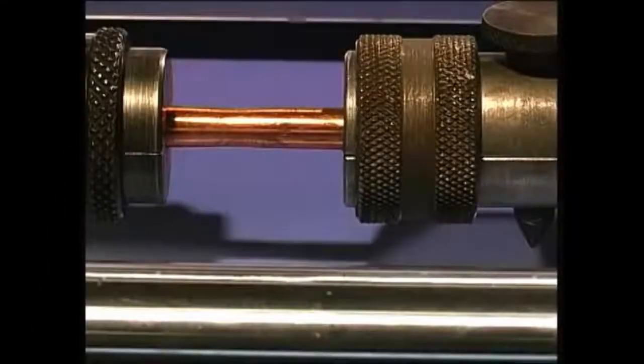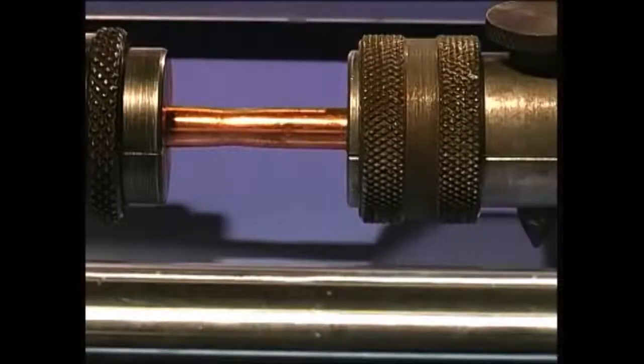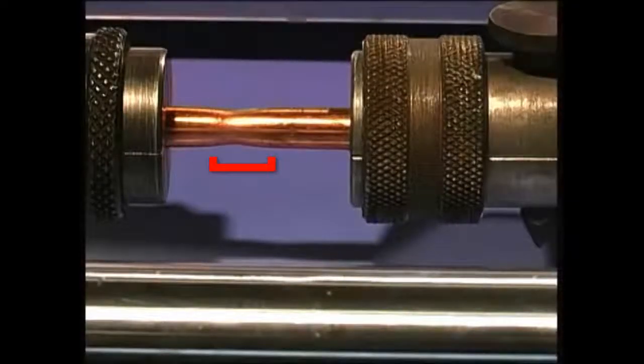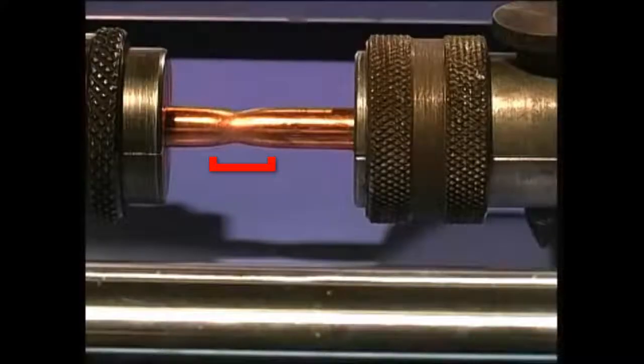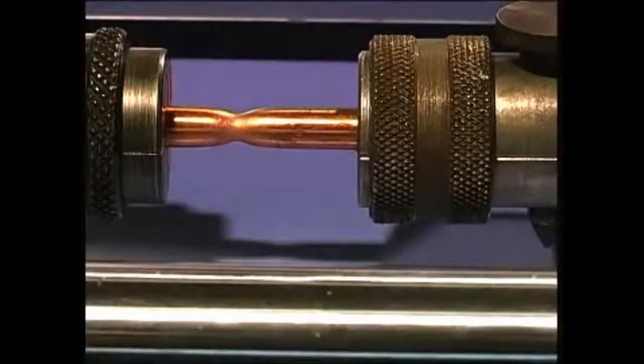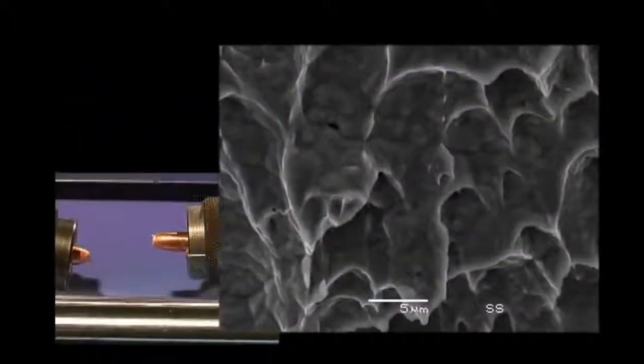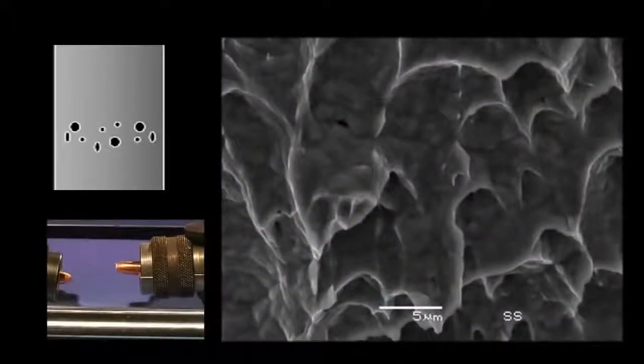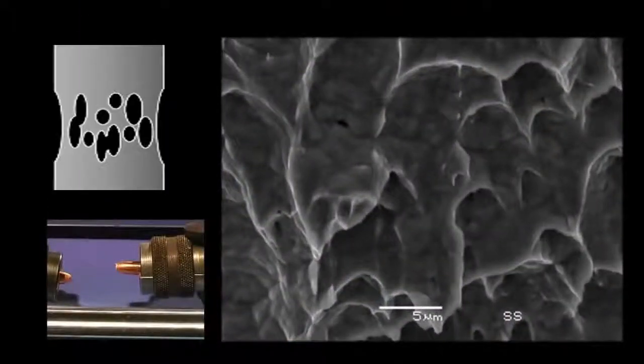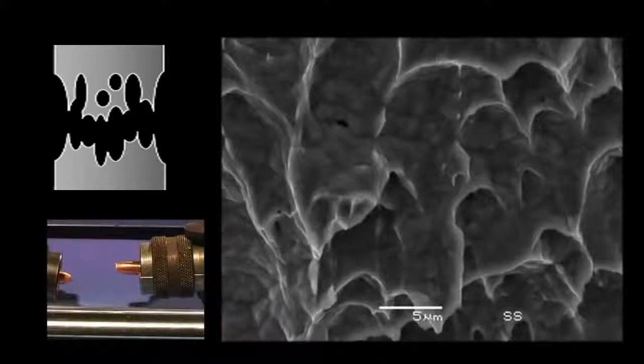If we look at a copper bar being pulled in tension, we see that it behaves the same. In the center region, it necks down until eventually it fails. Now you might ask, what about those voids? How do we know they're the reason for failure? Well, one way we know is by looking closely at the fractured surface. The surface has many dimples, which is a sign that voids have grown and linked together.